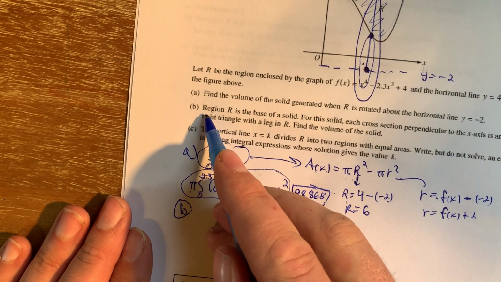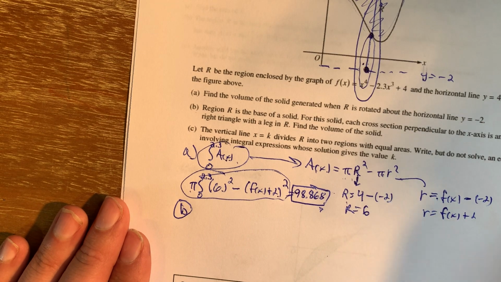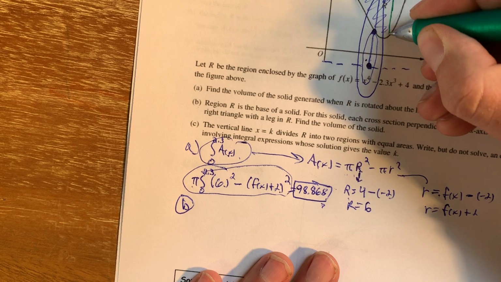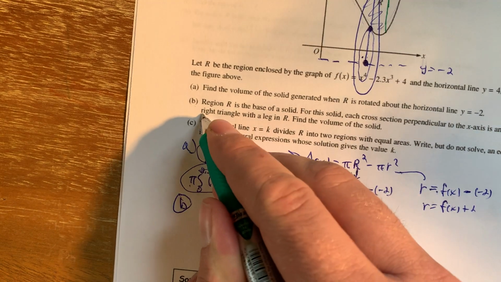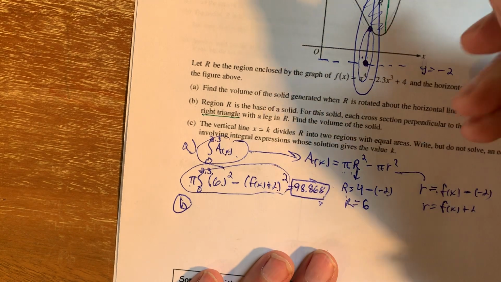Okay, B, the region R, so this same region R, is the base of a solid. And now each cross-section perpendicular to the x-axis is an isosceles right triangle with a leg in R. Find the volume of this solid. So you should be able to do this.